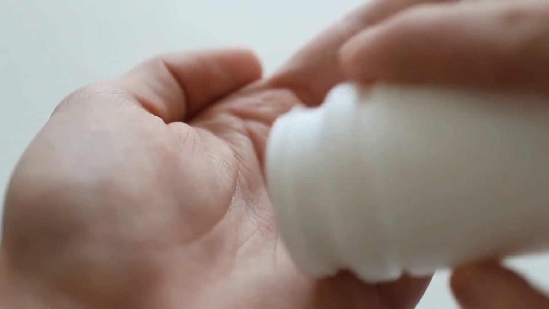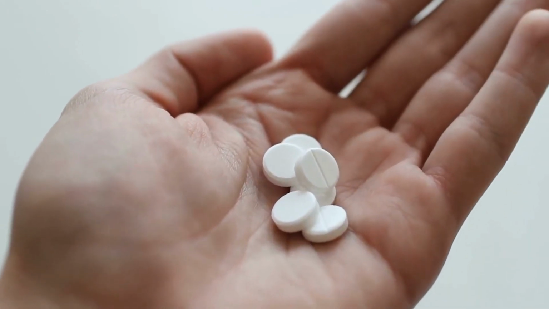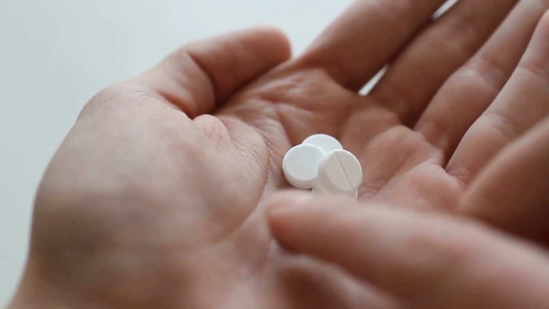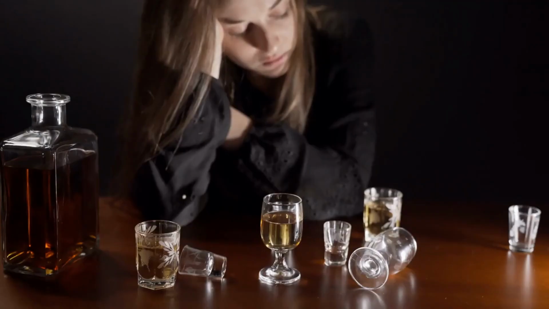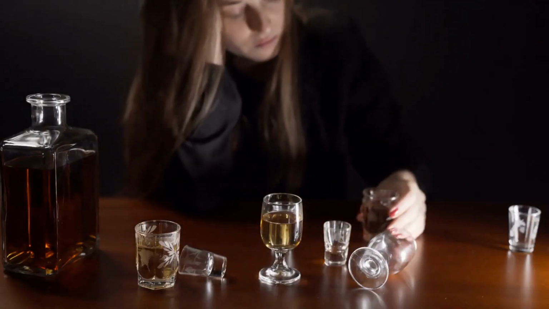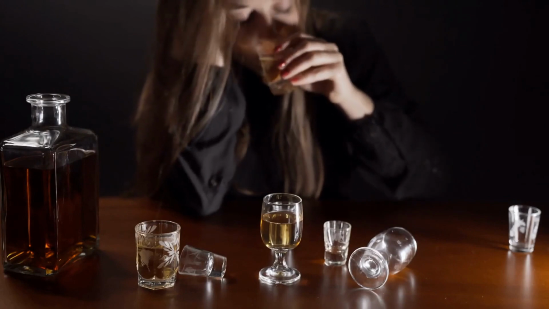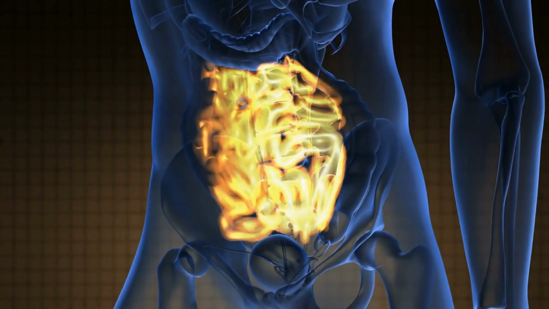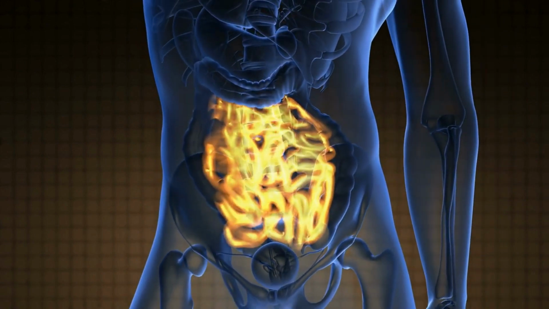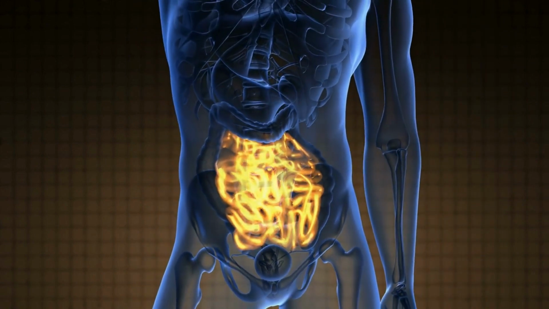Some medications, like NSAIDs and antibiotics, can damage the intestinal lining and mess up the balance of our gut bacteria. And, of course, drinking too much alcohol can harm the gut lining and disrupt our gut bacteria too. Even having an autoimmune disease like celiac or Crohn's can damage the intestinal lining and increase its permeability.